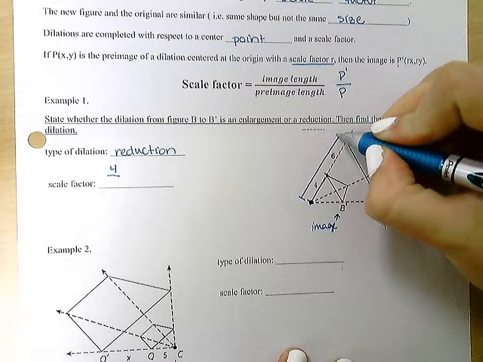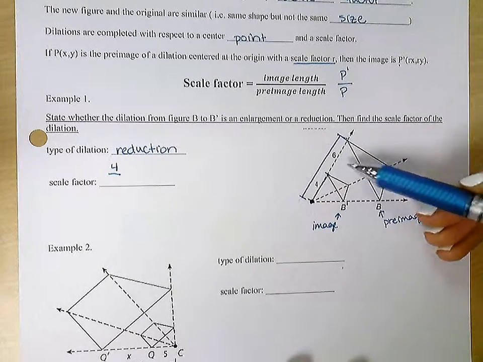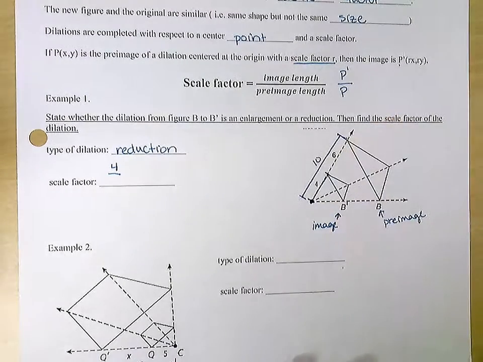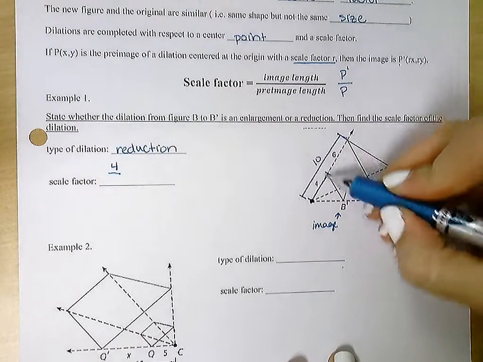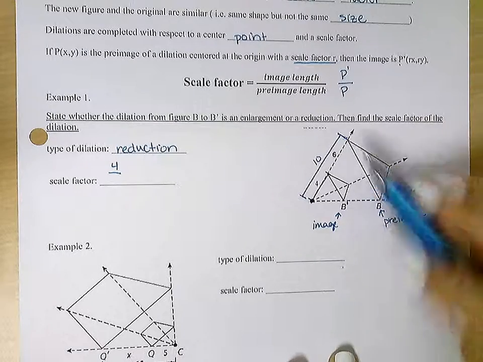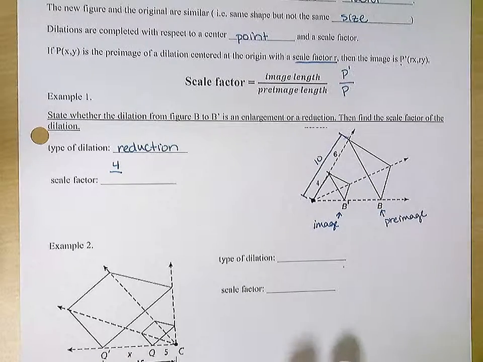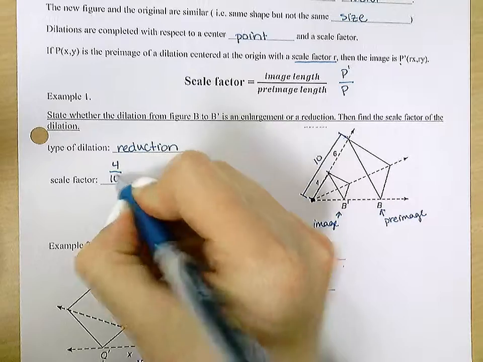So I need that entire length there. So I need 4 and 6. That's 10. Okay, it's not just 6. That's your length from your image to your pre-image. I need the length from that center to my pre-image. So that would be 10.